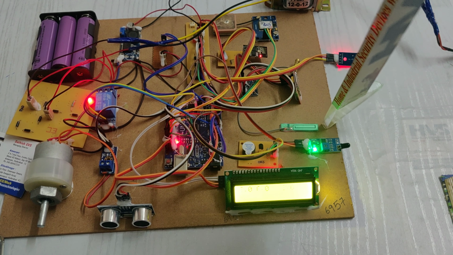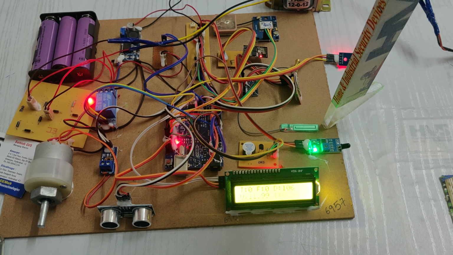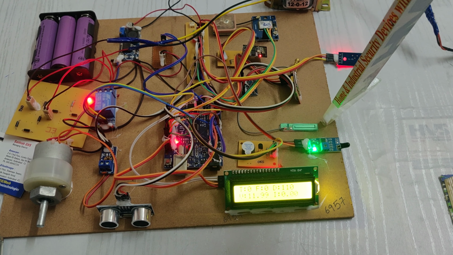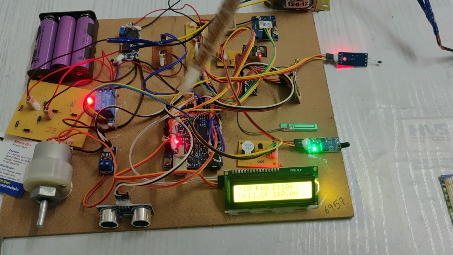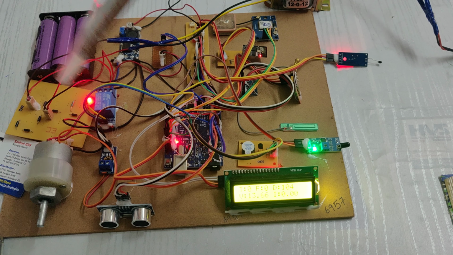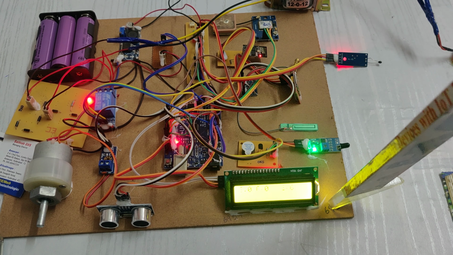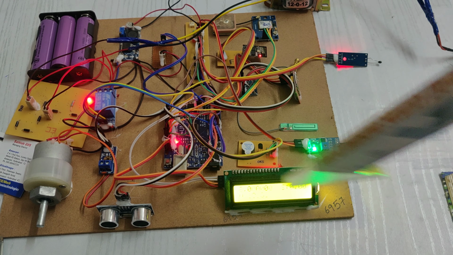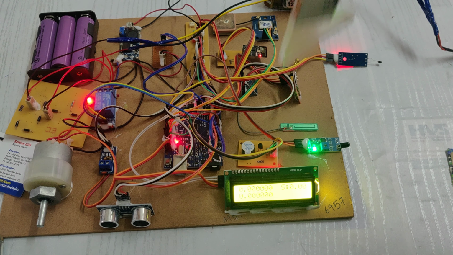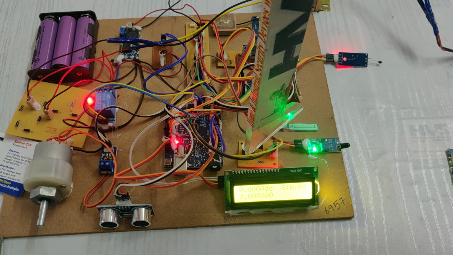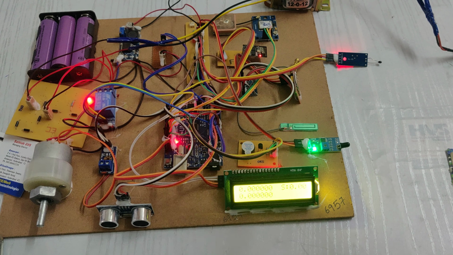Another input sensor is the MEMS sensor. Here we are using the ADXL345 MEMS sensor, which detects the accident. When this accident sensor senses, it gives the input to the controller, and accordingly we can send SMS messages through GSM. The LCD is for display, where the monitoring parameters are displayed, and this is the buzzer module which gives the alarm. We'll now see the working of the circuit.